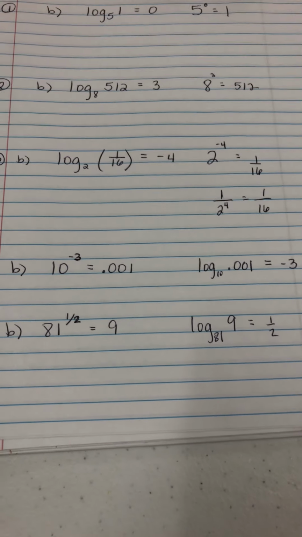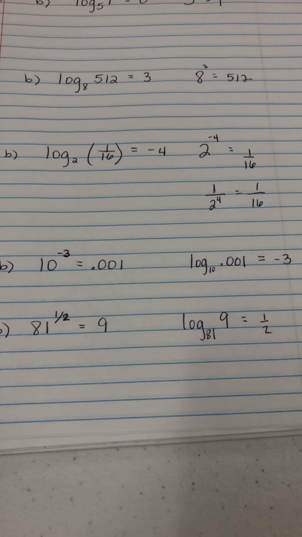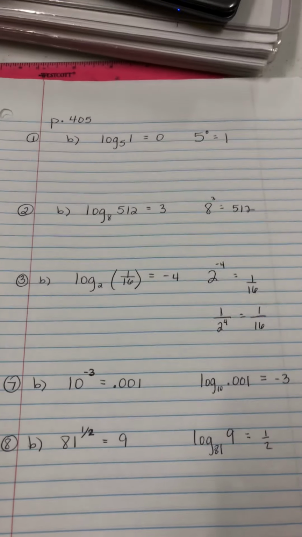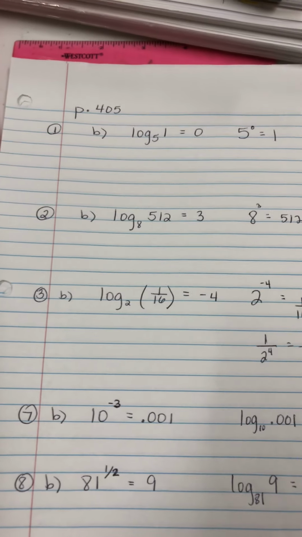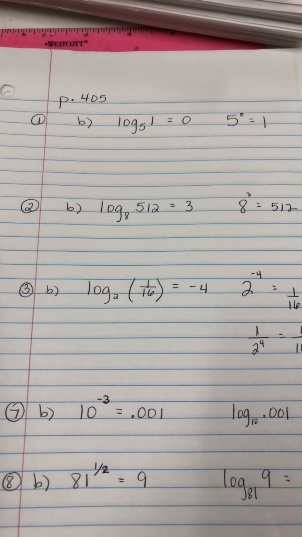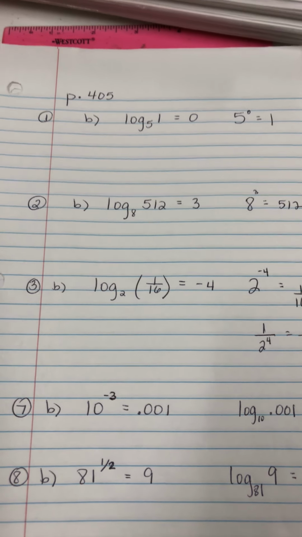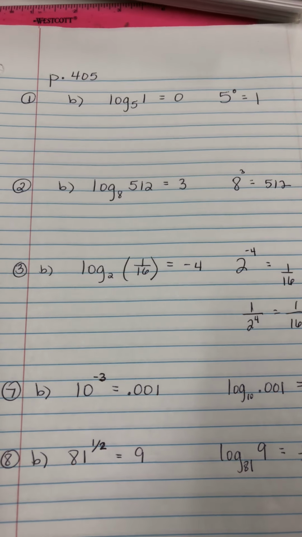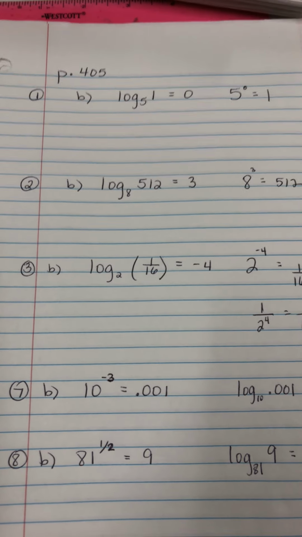Okay, so what you're going to do tonight is to practice 1 through 25, every other odd problem, and you can do A. I'm going to include the answer key on the Google Classroom, and also the answers are in the back of the book since I have assigned you the odd problems.